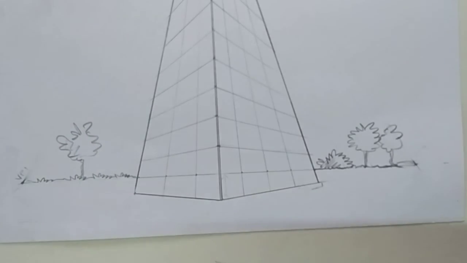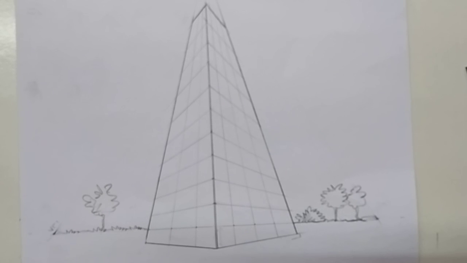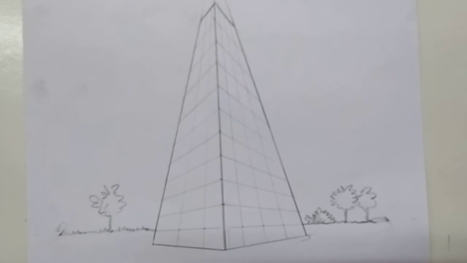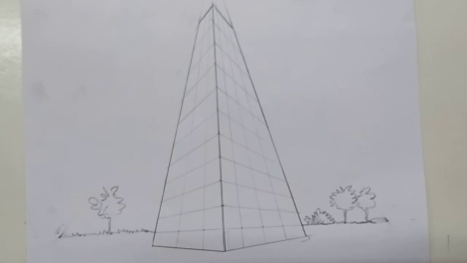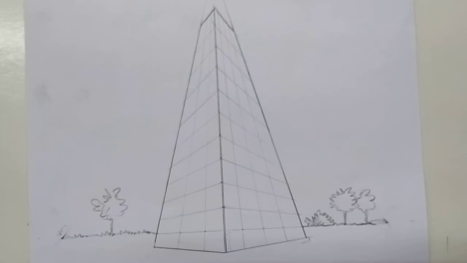So this is what you end up having when you work on 3-point perspective. So what I want you to do, using the same process that I was using, try to construct a building or draw a building in 3-point perspective.